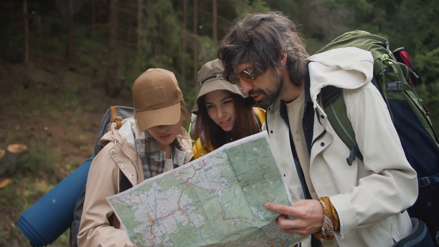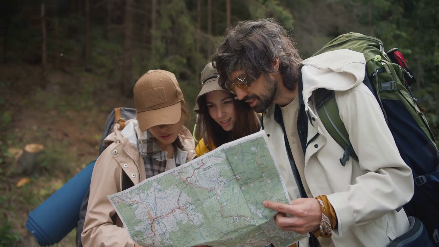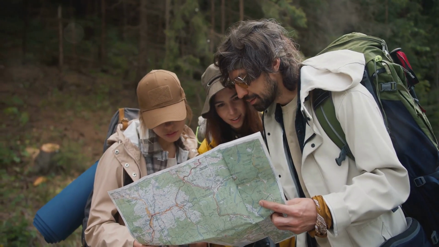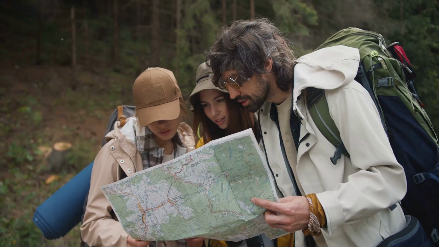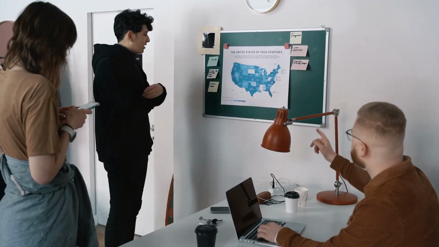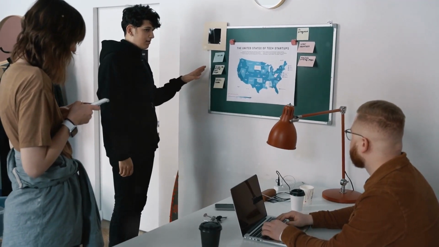So the next time you're tempted to skip the assumption and constraint analysis, remember this: it's the difference between navigating with a map and wandering aimlessly in the dark. And trust me, in the world of project management, a map is your best friend.